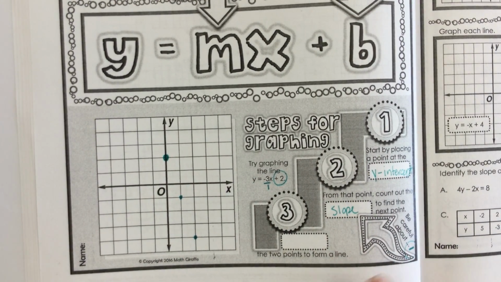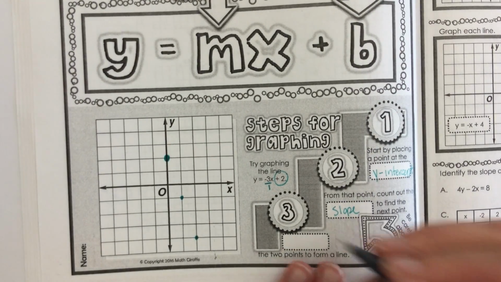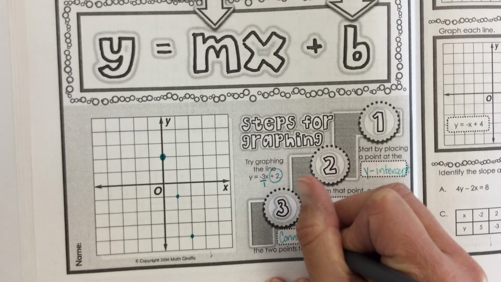And so it says, connect the 2 points to form a line. I always do 3 points.